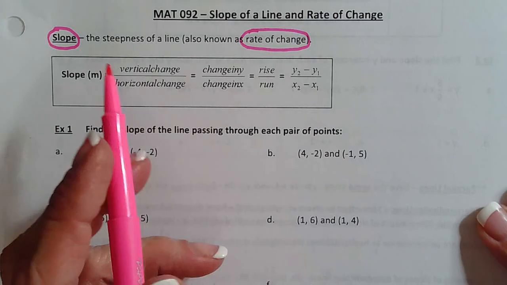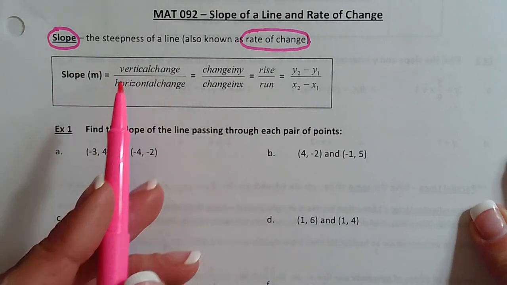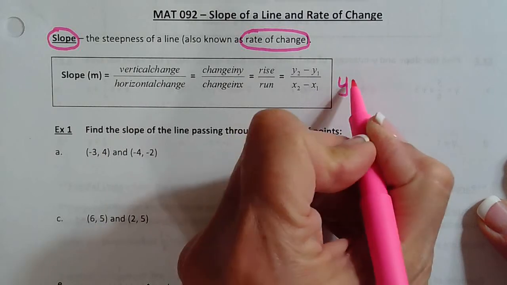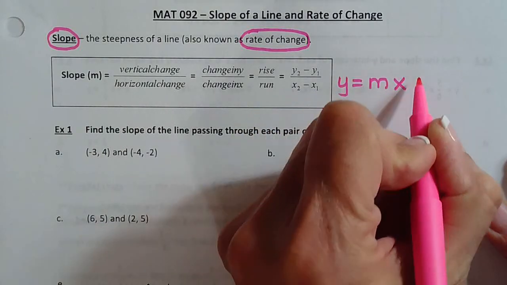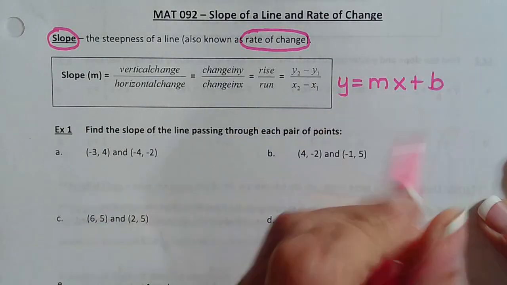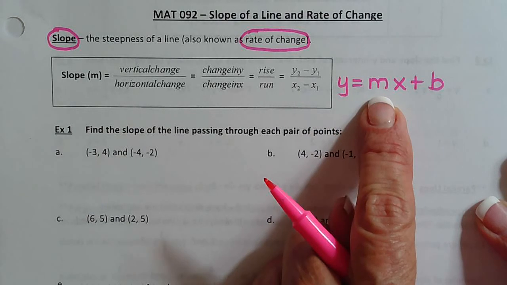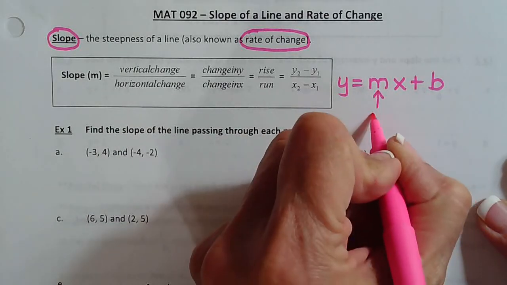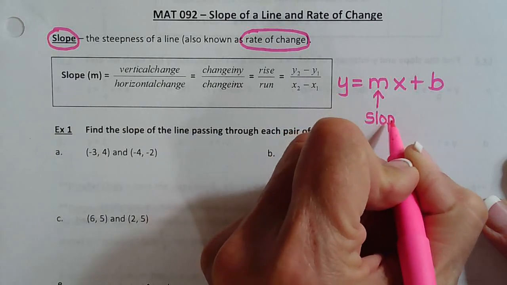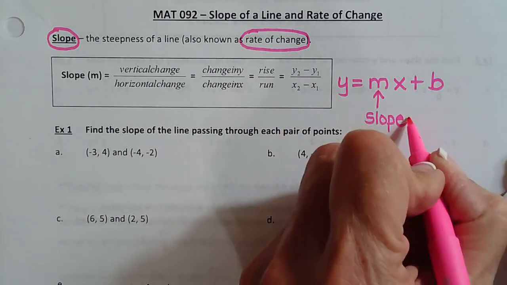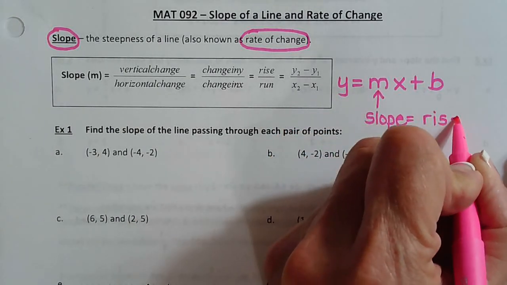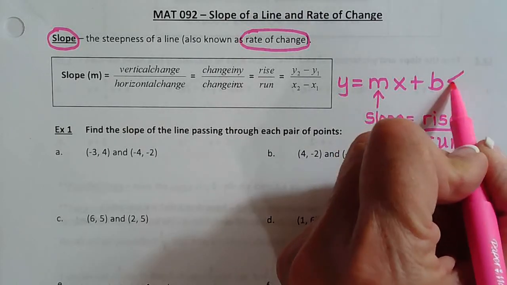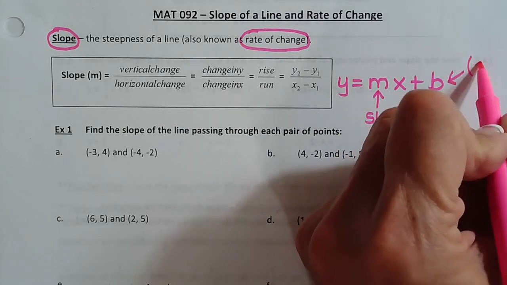Slope. So there's a lot of ways to describe slope. So we use the letter m. Remember when we were writing equations and graphing equations before break? And we said that m is the slope and (0, b) is the y-intercept. And we also said slope was rise over run when we're looking at a graph. And then (0, b) we said was the y-intercept.